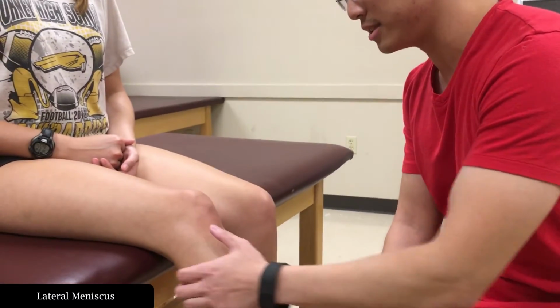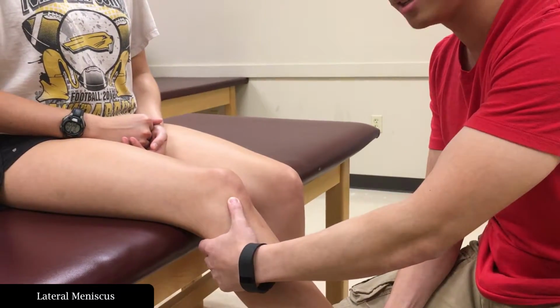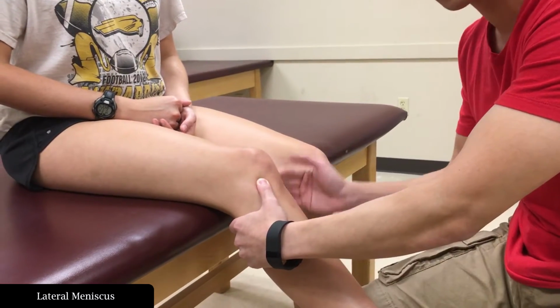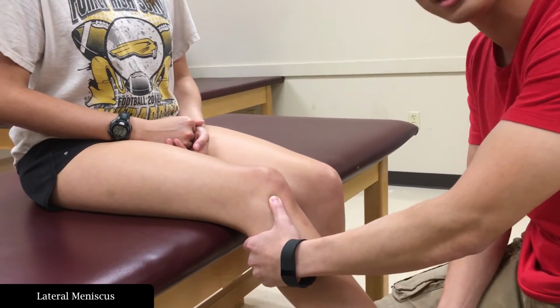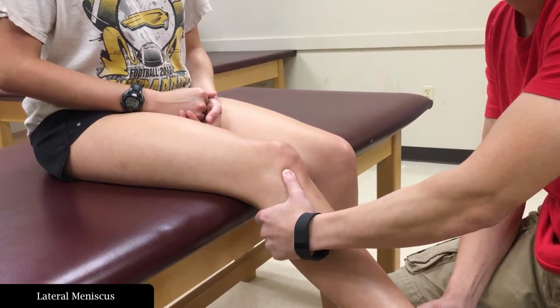We'll be palpating the lateral meniscus. First, you want to find the lateral joint line and palpate. You want to have the knee slightly flexed so that you can feel the anterior margin of the lateral meniscus.